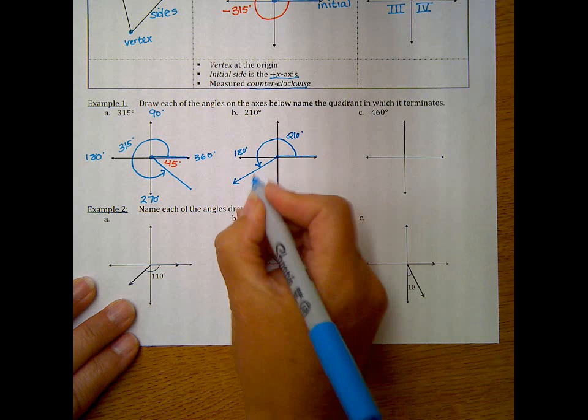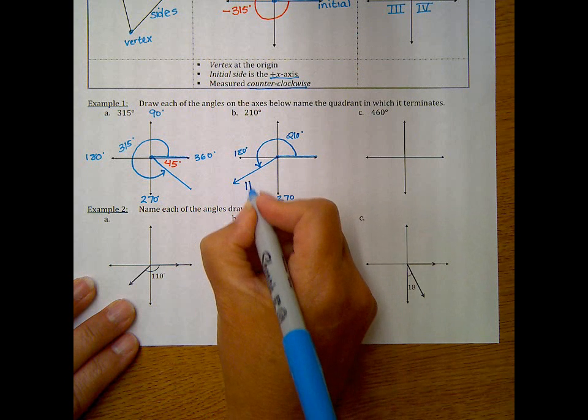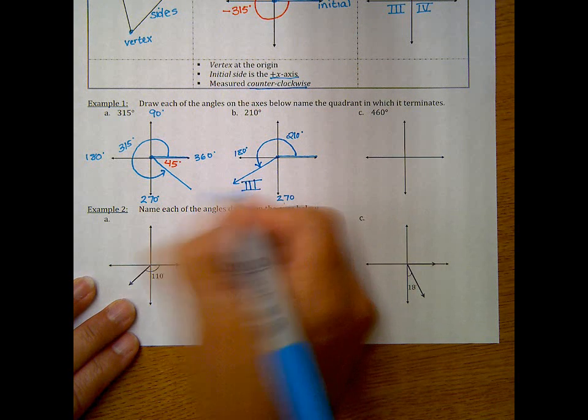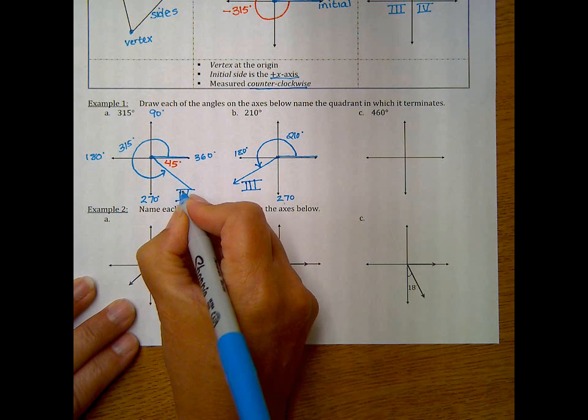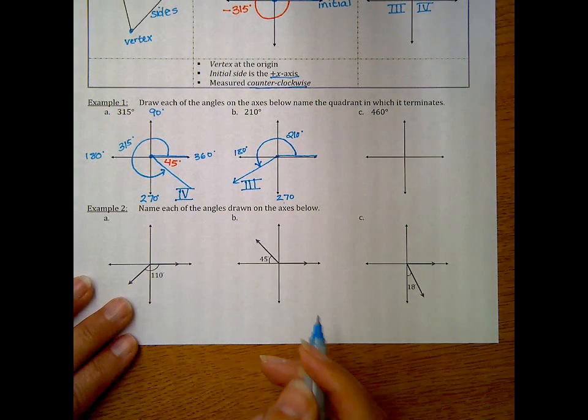That ends in quadrant III. It asked us which quadrant it is in. The 315 degree one is in quadrant IV. Make sure your quadrants are always named as Roman numerals. Quadrants are traditionally named that way.